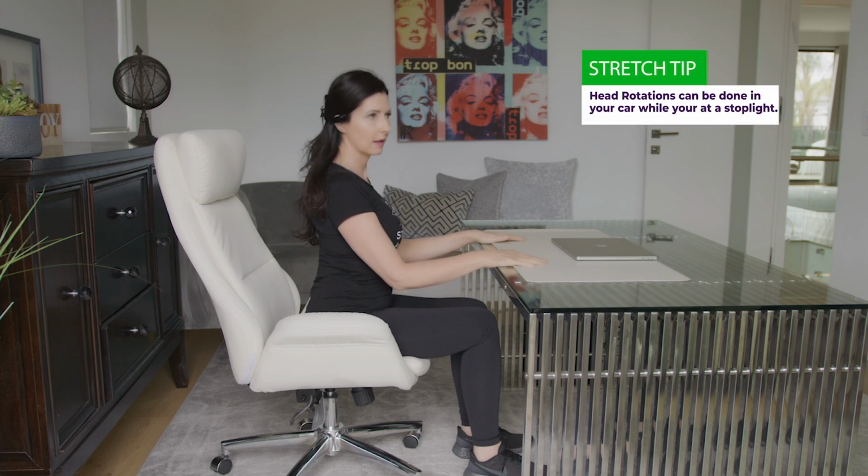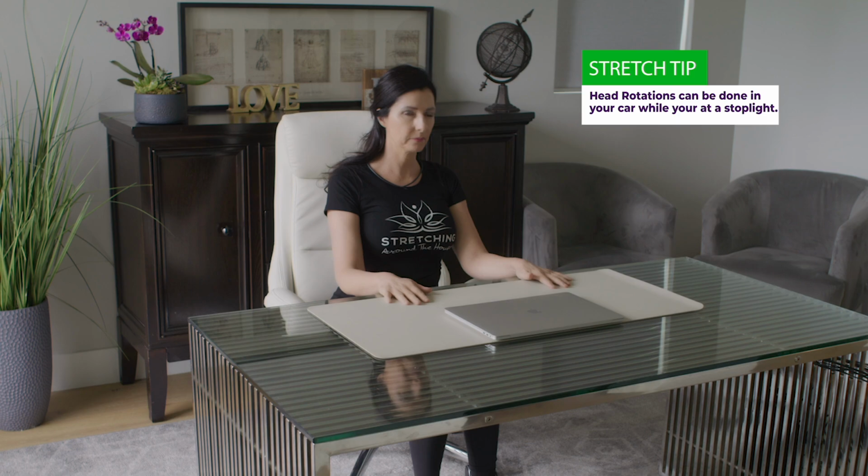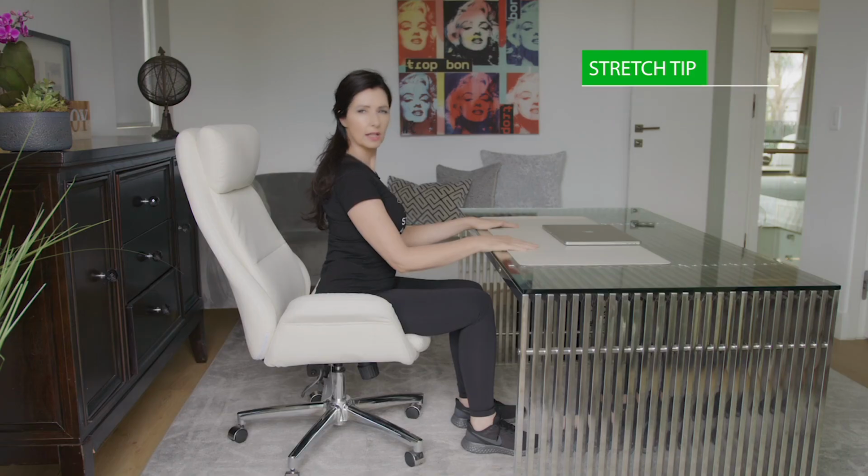Look all the way over your shoulder one way. Going to rotate slowly and all the way over your left shoulder. And then back to center. And rotate all the way over your right shoulder. Gently move through. All the way over to the left.